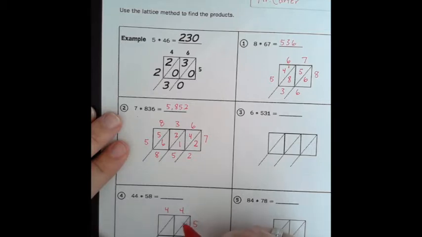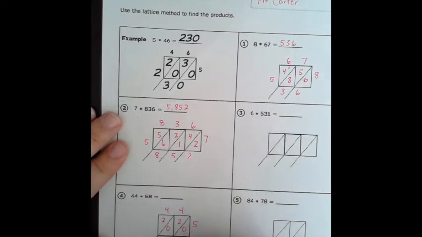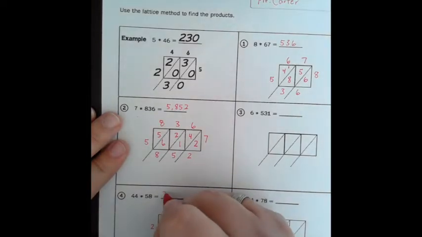So 4 times 5 here would be 20. And again, 4 times 5 over here would also be 20. Then you go 4 times 8. That's 32. And again, 4 times 8 is 32. Then again, you just add your diagonals. 2 plus nothing is 2. And you have 0, 3, and 2. That would be 5. 3 plus 2 is also 5. And 2 plus nothing is 2. 2,552 is your answer.